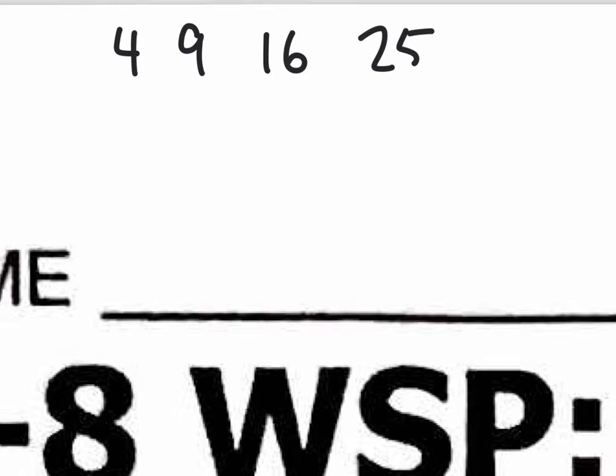What's a perfect square number? Like if we were to think about a list, talking about the number 4, that's a perfect square number. 9 is a perfect square number. 16 is a perfect square number. 25 is a perfect square number. 36, right? We know this list, right? It's really just 2 squared is 4, 3 squared, 4 squared, 5 times 5, 6 times 6, 7 times 7 is 49, 8 times 8 is 64. So those are all perfect square numbers.